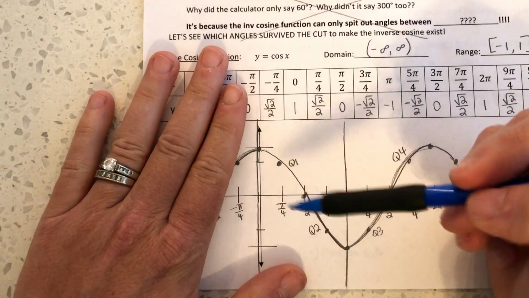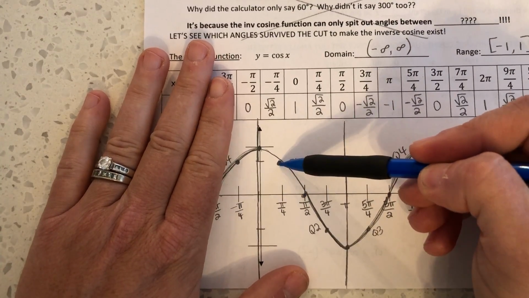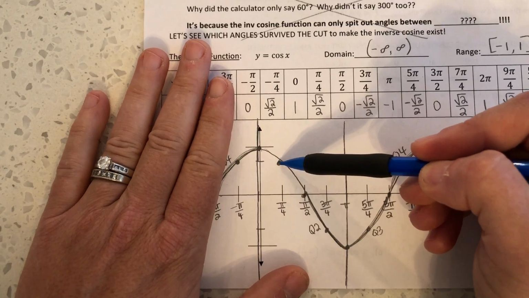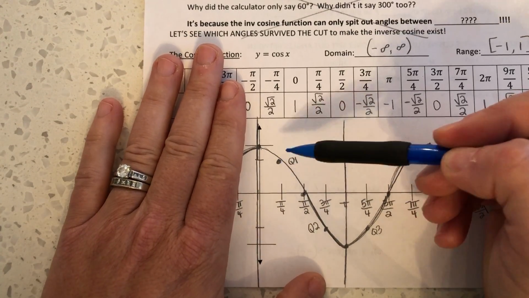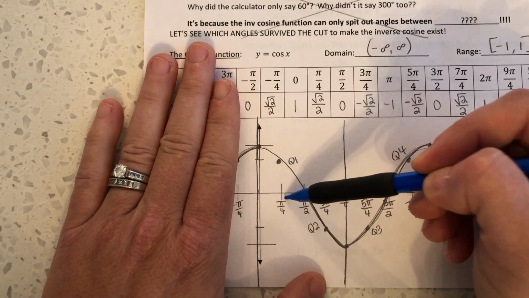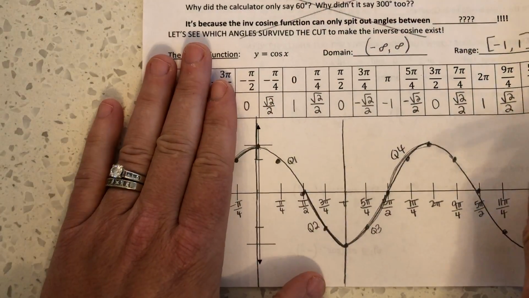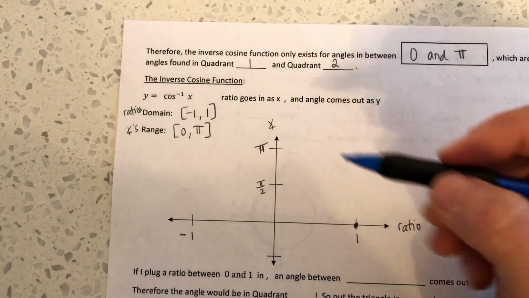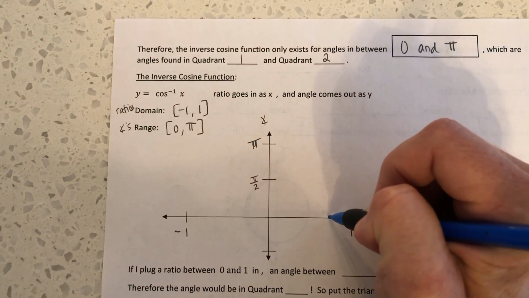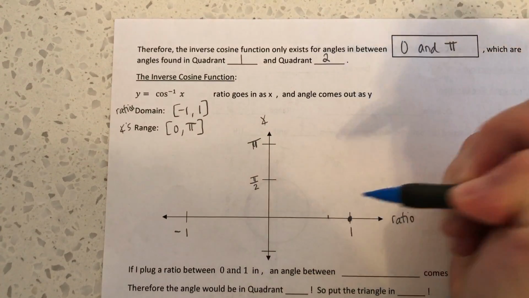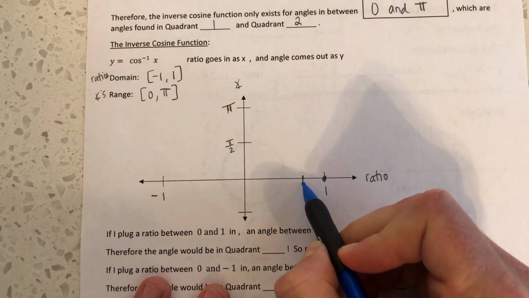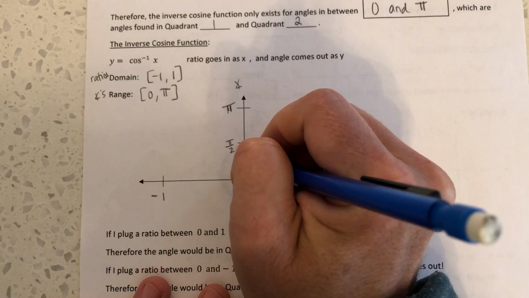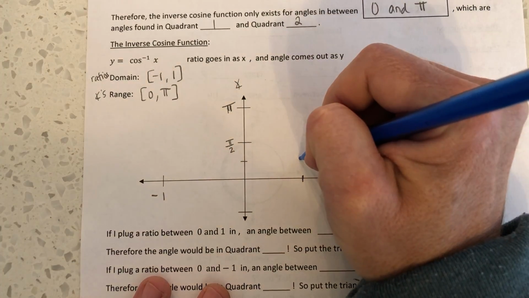Okay, now I go back, grab another point. Well, right here, the point pi over 4, root 2 over 2. So if the point pi over 4, root 2 over 2 is on the original graph, well then root 2 over 2, pi over 4 is on the inverse's graph. So now, if a ratio of root 2 over 2 goes in, then an angle of pi over 4, which is half of 90, which is 45, comes out.